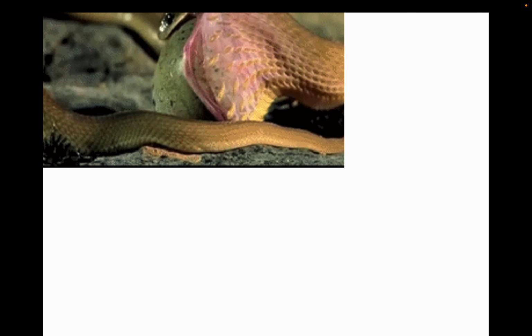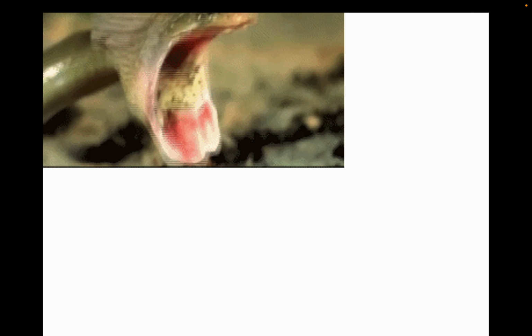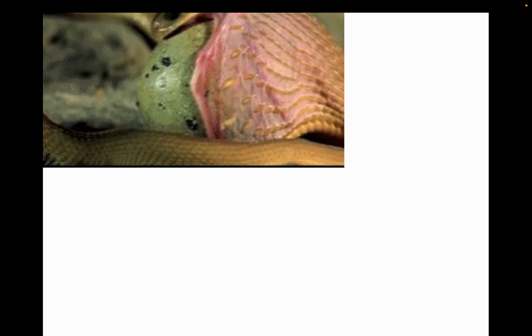Some reptiles are oviparous, some are ovoviviparous. Oviparous reptiles lay their eggs and allow development of the progeny outside the body of the animal, so the egg is external to the body of the female parent. Others are ovoviviparous, so they lay their eggs, and once the eggs are laid, they hatch right away.